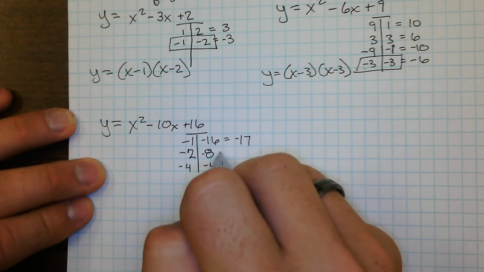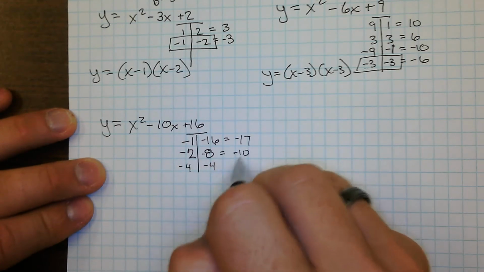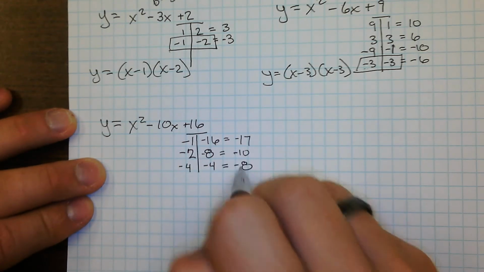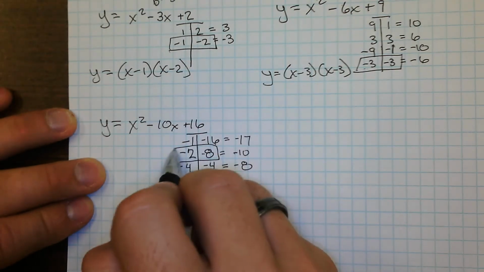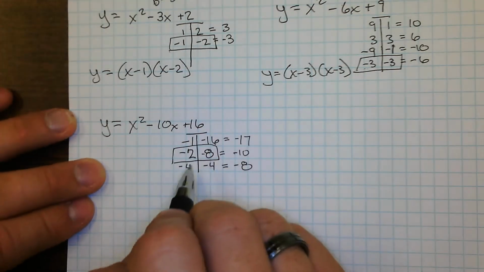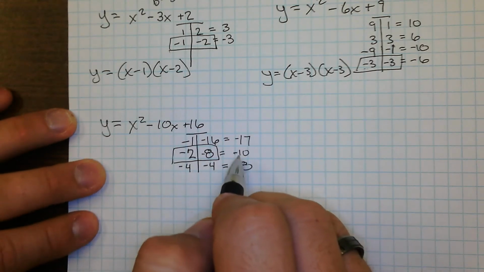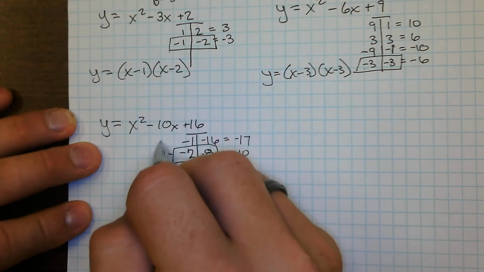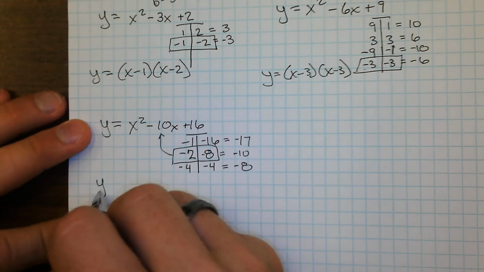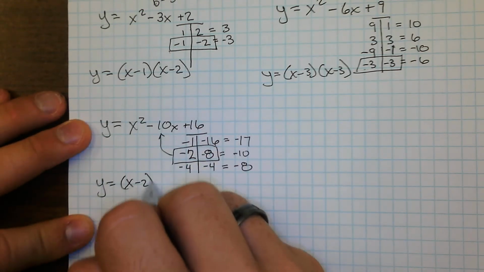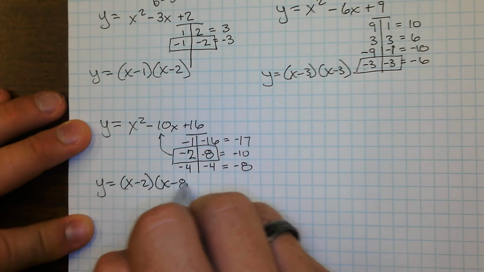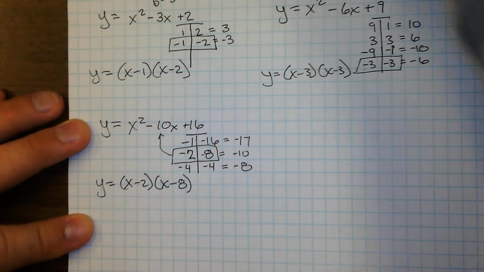Whenever I add these together, I get -17, -10, -8. -2 and -8 add up to -10. So my equation would be y equals x minus 2 times x minus 8.